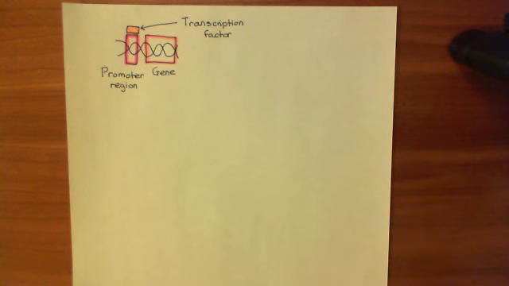Certain transcription factors will be enhancers at some promoter regions and repressors at others. So for instance, if I take a specific transcription factor, for instance ALK1, it will bind to a huge number of different promoter regions of a huge number of different genes.